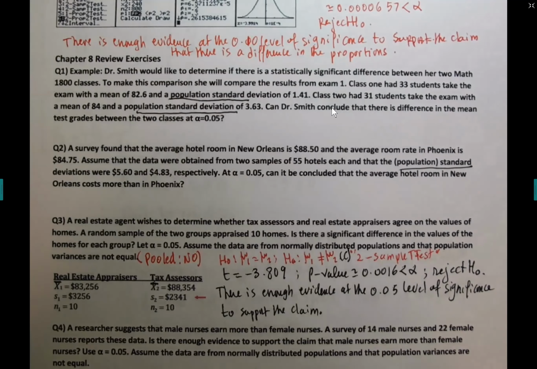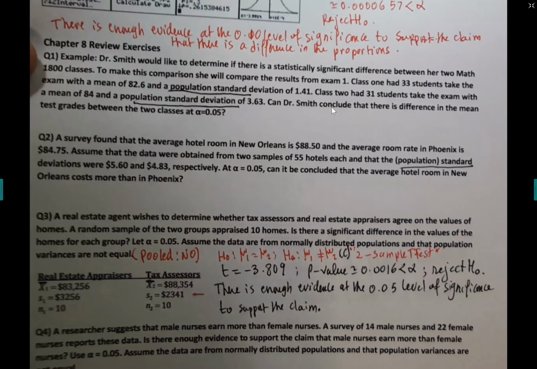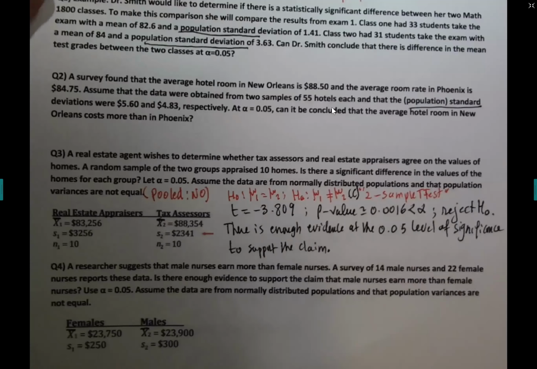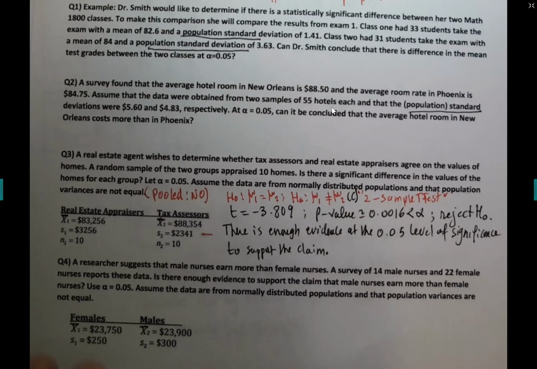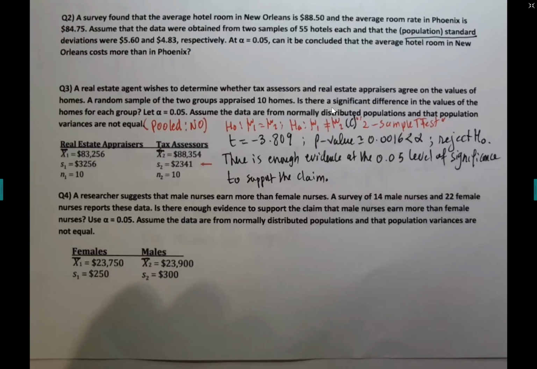Number 4. Last one. And that concludes the chapter. Number 4. Let's do it together. It's again a 2-sample t-test. A researcher suggested that male nurses earn more than female nurses. A survey of 14 male nurses and 22 female nurses reports these data.